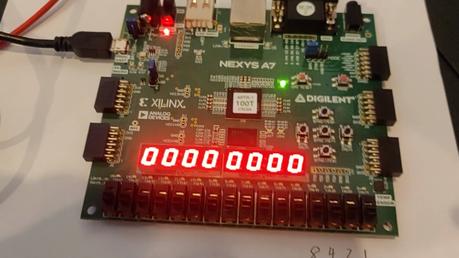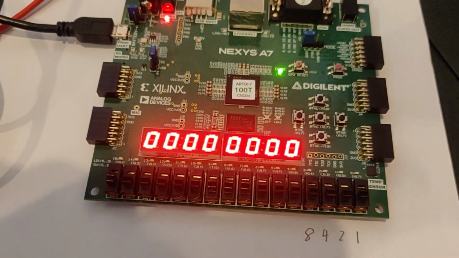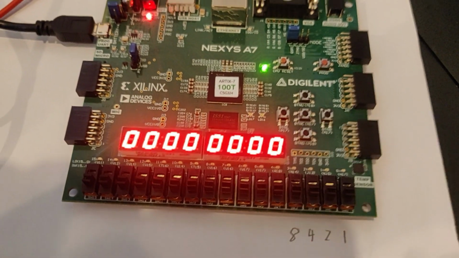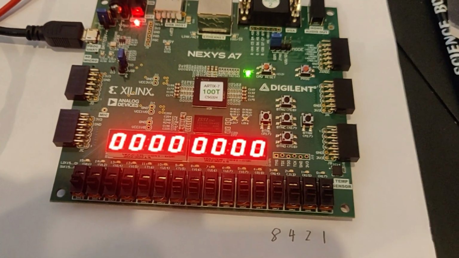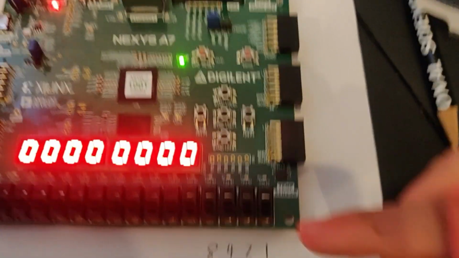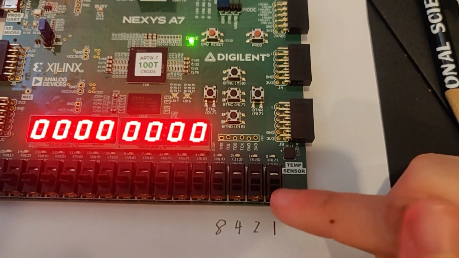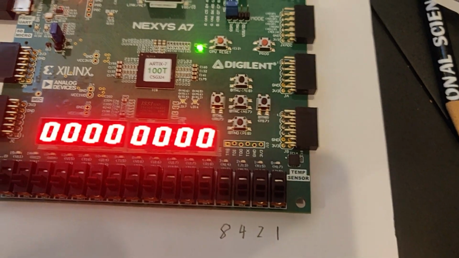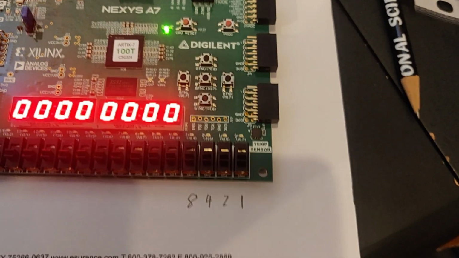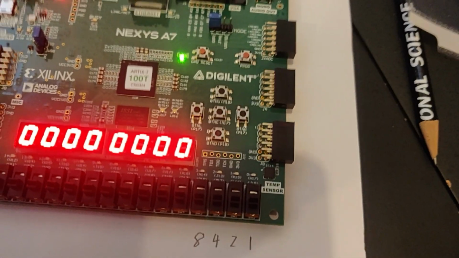Hello, here's my programmed FPGA for Lab 2, which converts a 4-bit input to a 7-segment display output. From right to left, these 4 switches will add 1, 2, 4, and 8 respectively to the output. And I'll just toggle them all from 0 to 15.